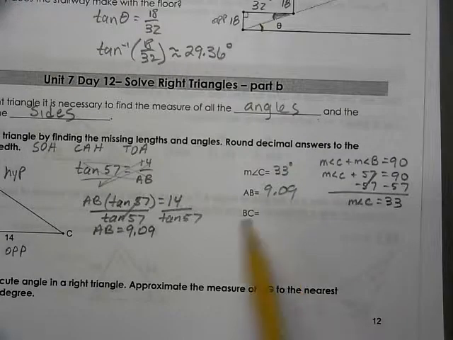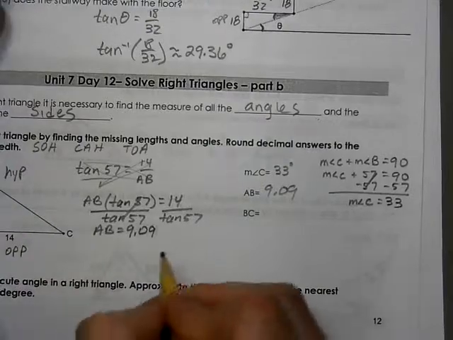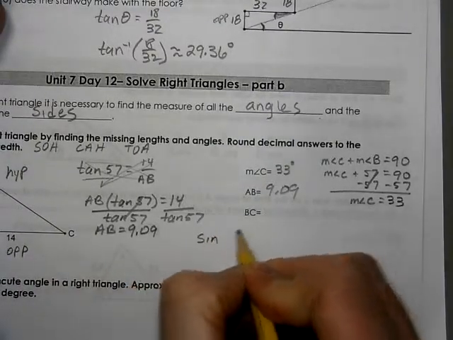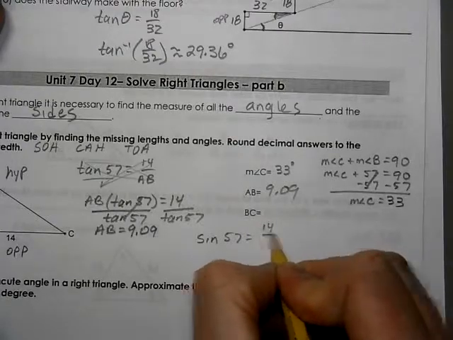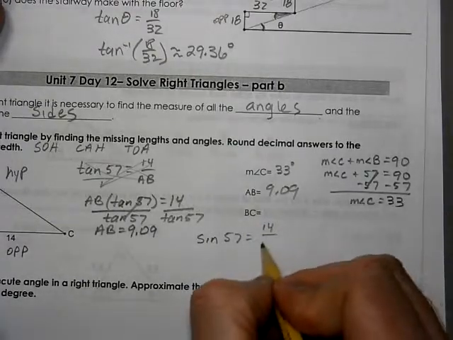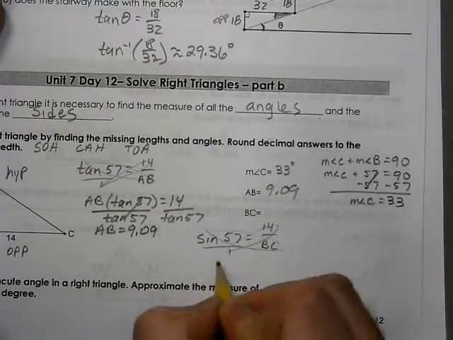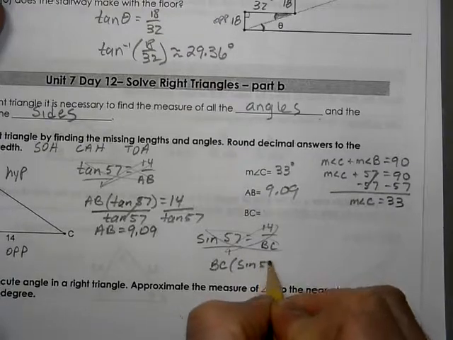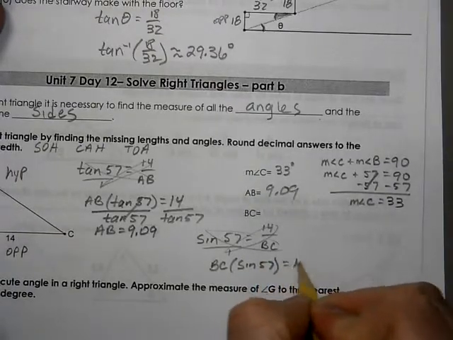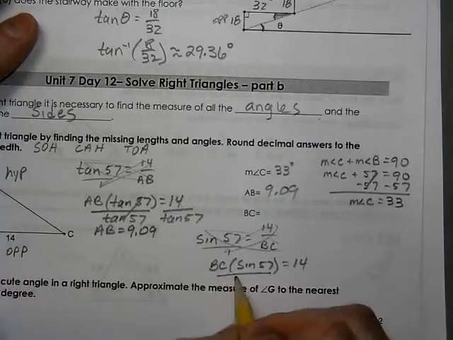To find BC, BC is the hypotenuse. We're going to use the opposite and the hypotenuse. So the sine of 57 equals the opposite over the hypotenuse. So BC times sine of 57 equals 14.